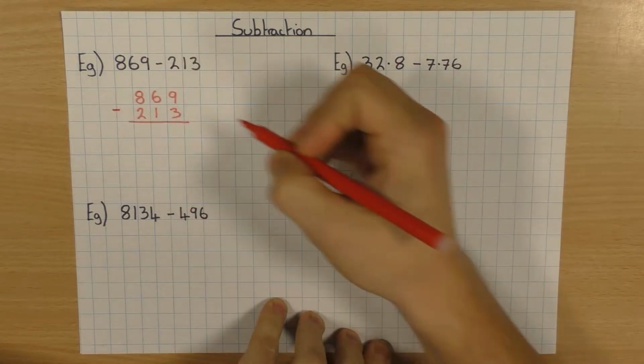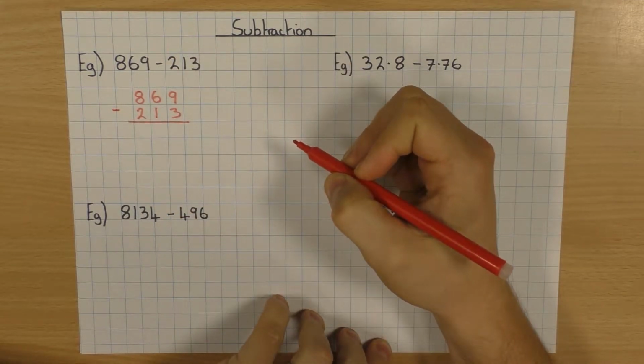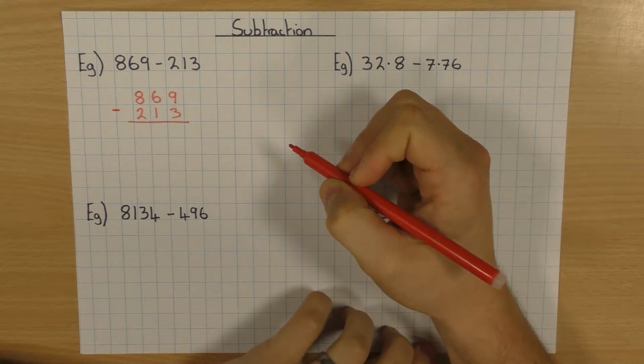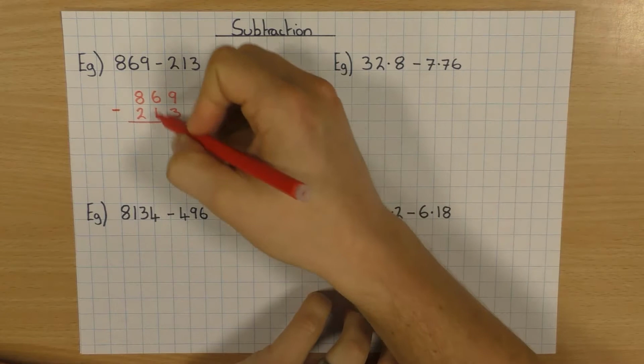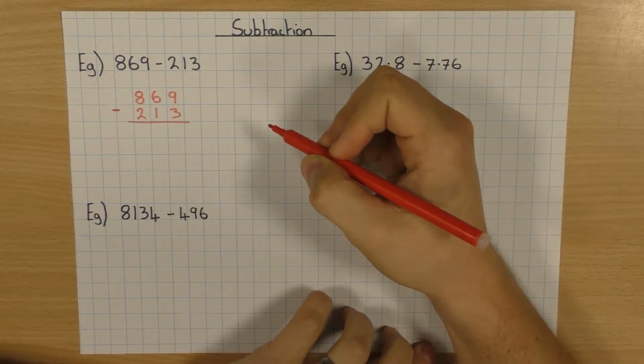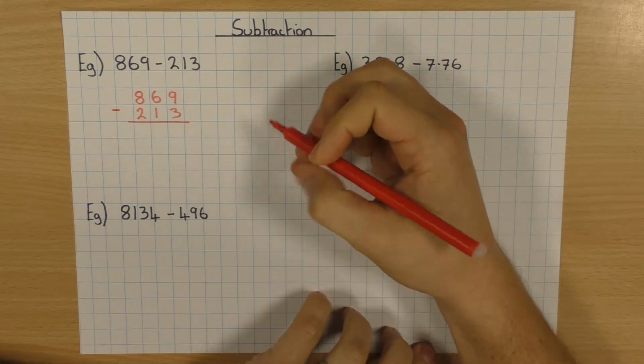I'm just going to put a little subtraction sign there just to remind me to subtract. I've seen quite a few people in the exams over the years actually add when doing this column method because they forget to do subtraction. So if you just do that little bit there, it usually reminds you that you are doing a subtraction.